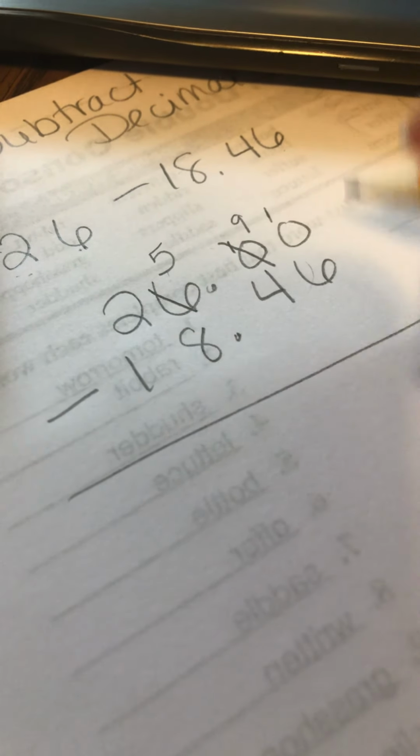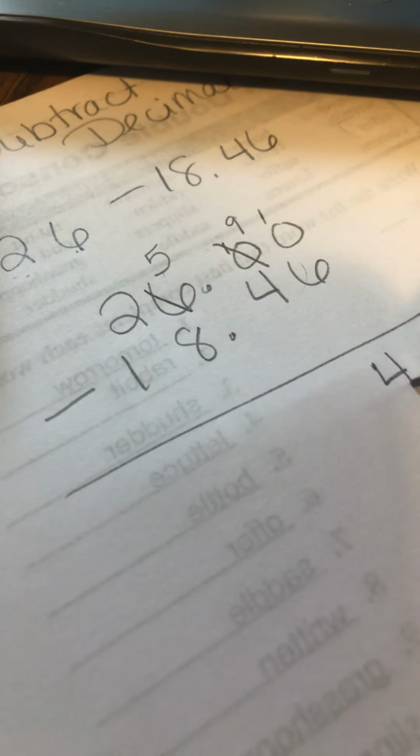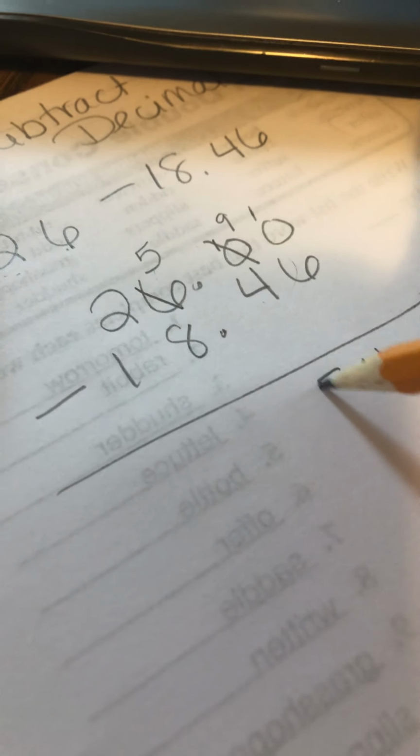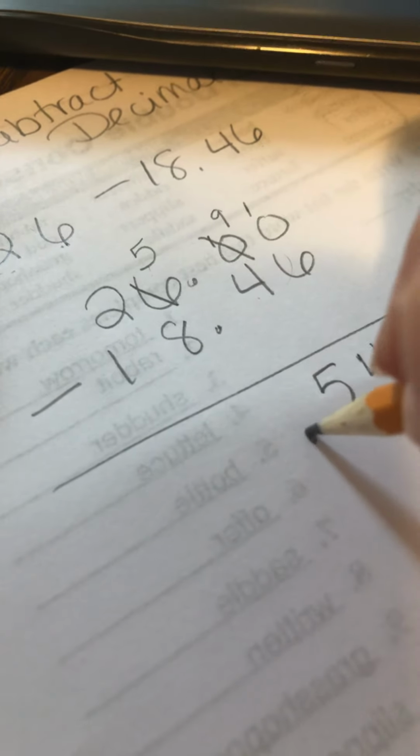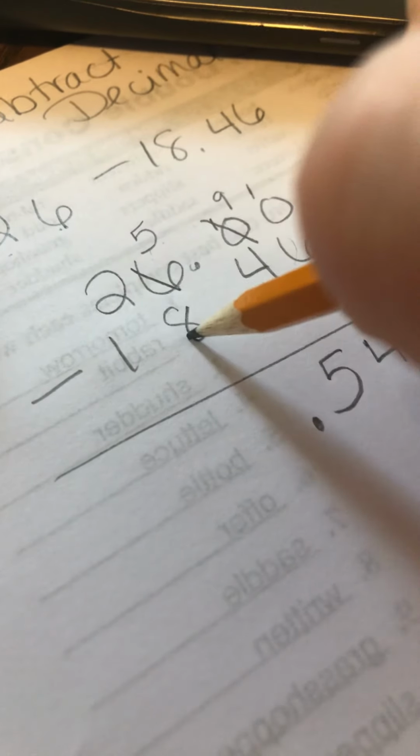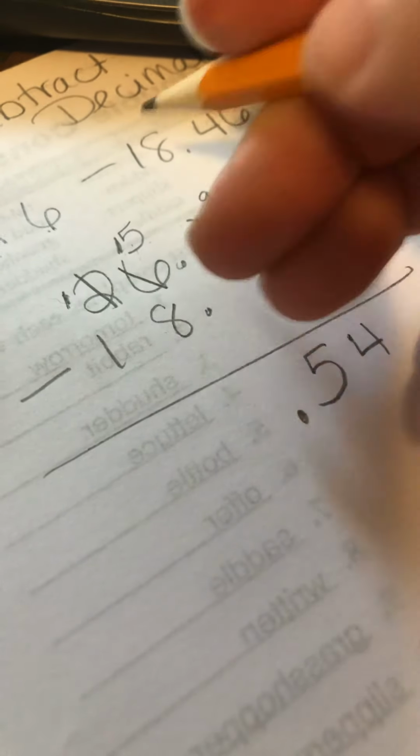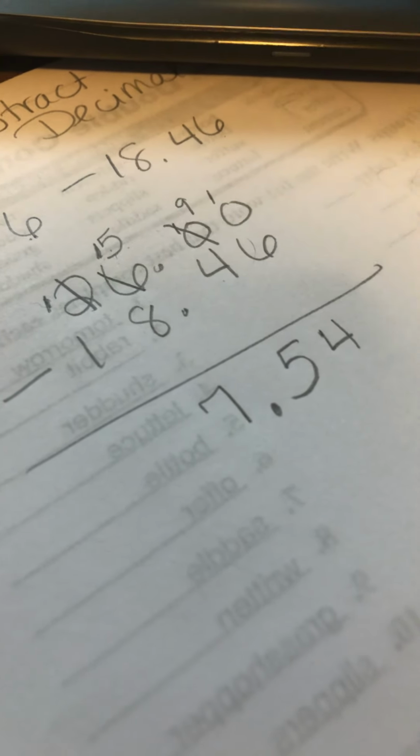So now I have 10 minus 6 is 4. 9 minus 4 is 5, decimal point. 5 minus 8 I can't do, go next door, make that a 1, make that a 15. 15 minus 8 is 7, so 7.54.